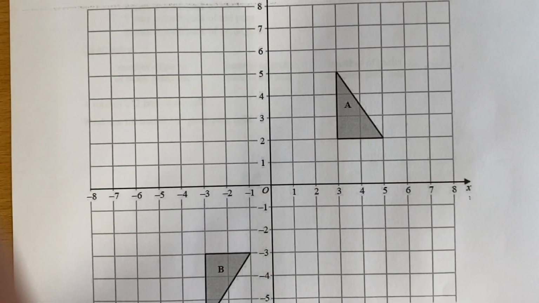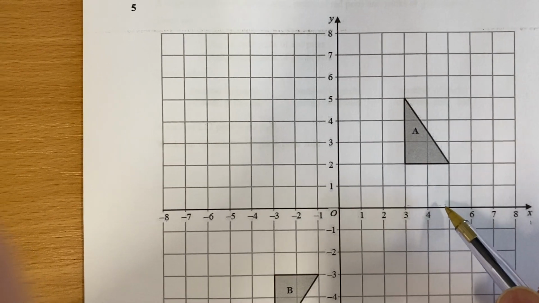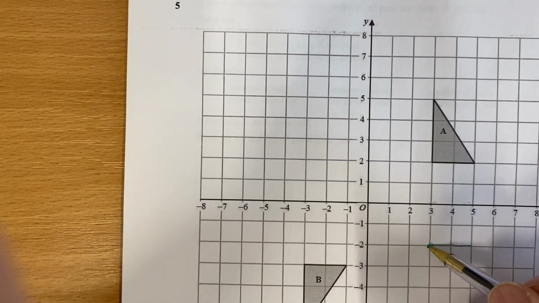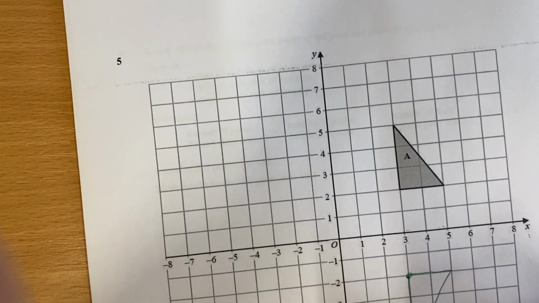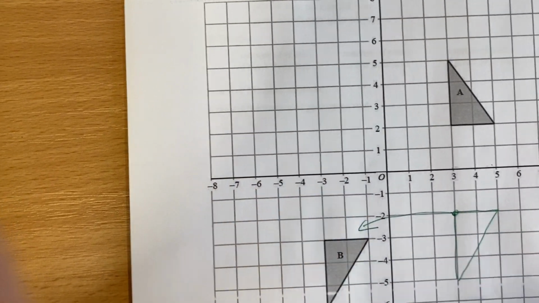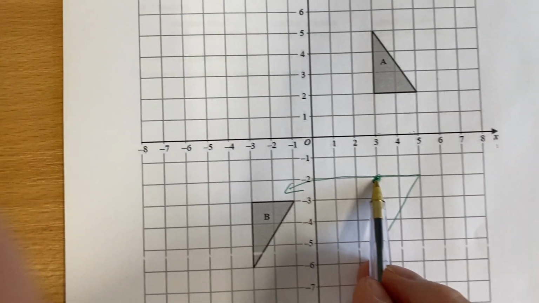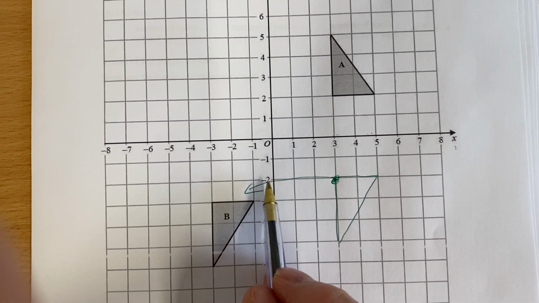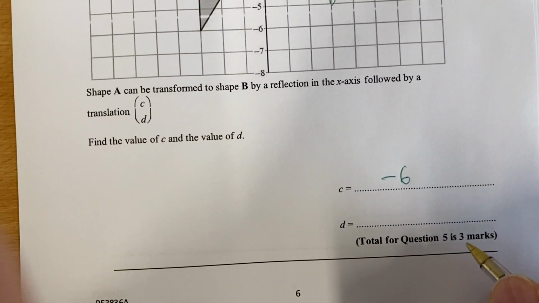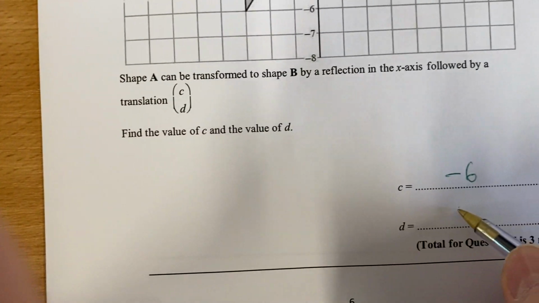So I need to, first of all, reflect it. Now, you can use mirror lines, you can use tracing papers, but in this particular instance, I don't think it's overly difficult. And you can see how it goes, like this. So that's my new shape. Now I've got to translate that across to here. And literally I'm going to take one point, that point there, and I know I'm not going to the right, I'm going to the left. 1, 2, 3, 4, 5, 6. So it's minus 6, because I'm going to the left, and then I'm dropping down 1. So it's minus 1.